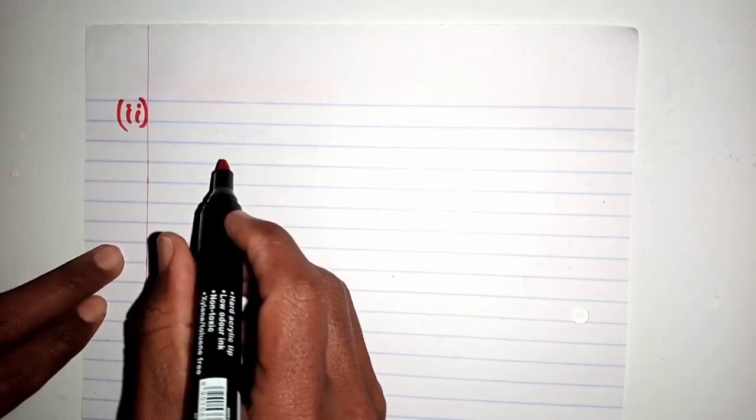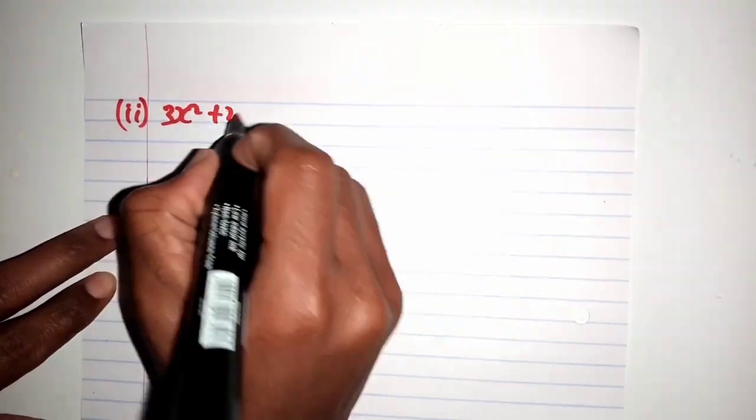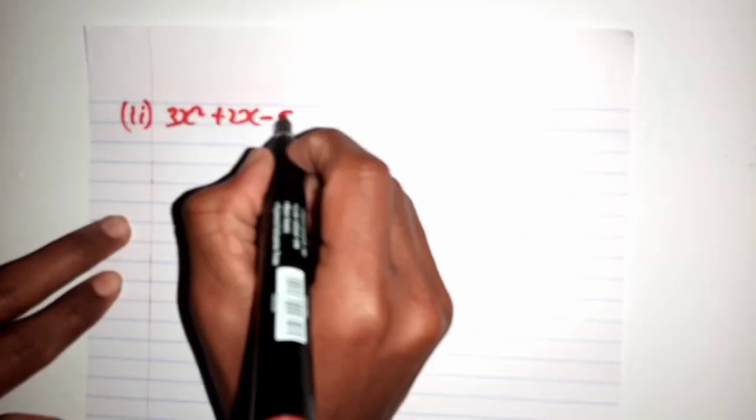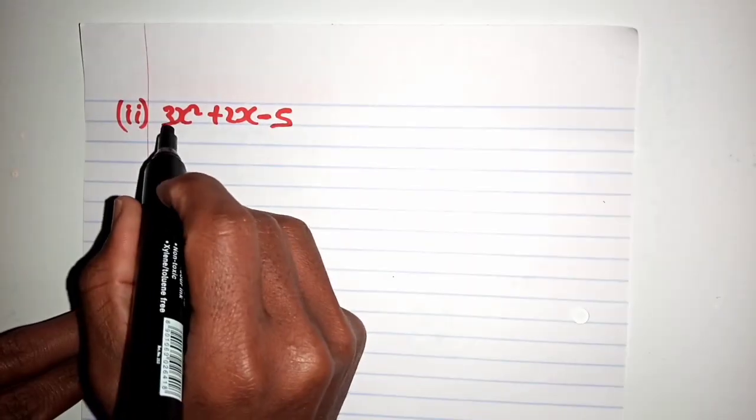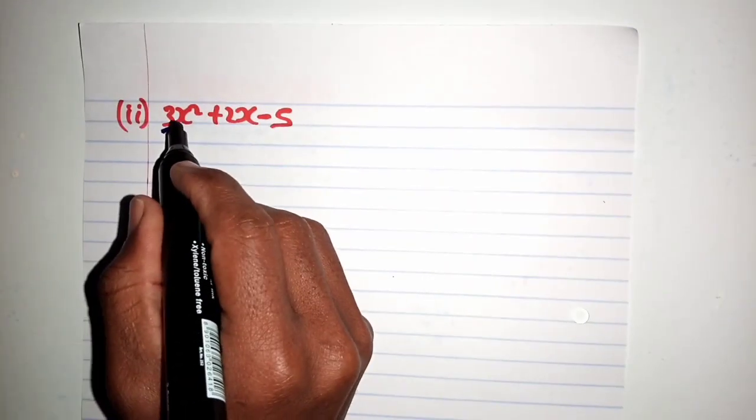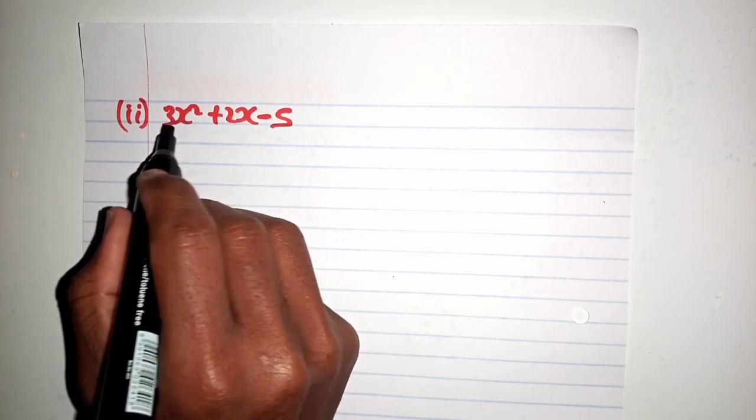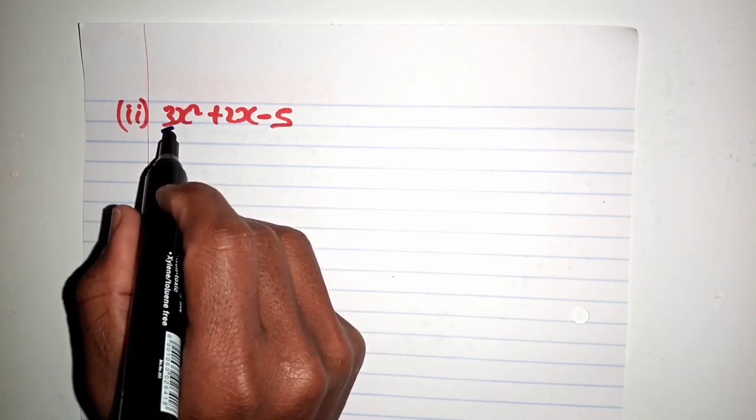Now let's look at the second example. Example 2 on factorization, and we are going to have 3x squared plus 2x minus 5. When you look at this, the coefficient of x squared is 3, so it is more than 1.